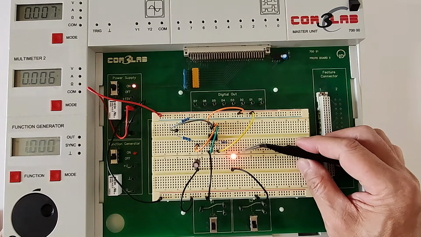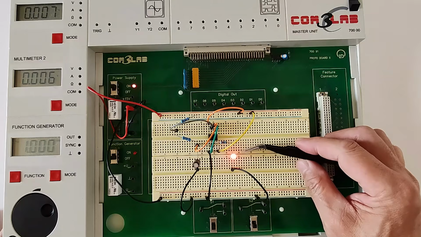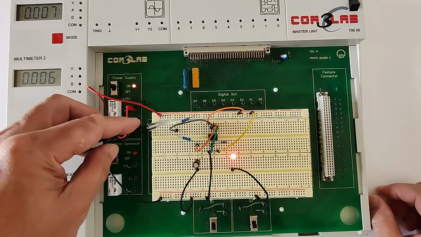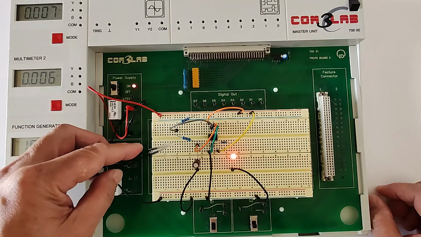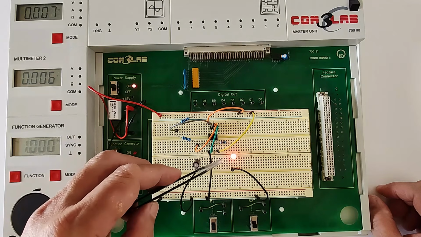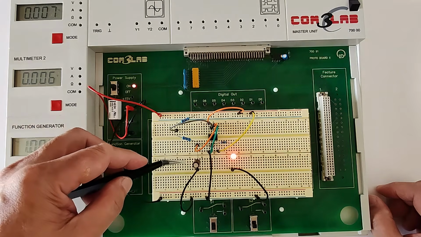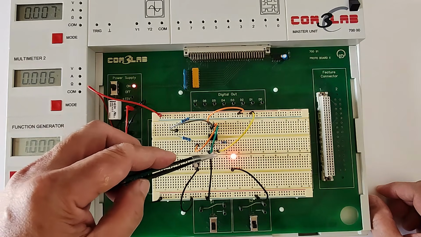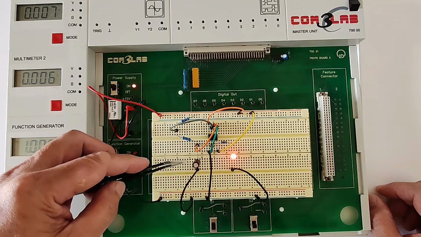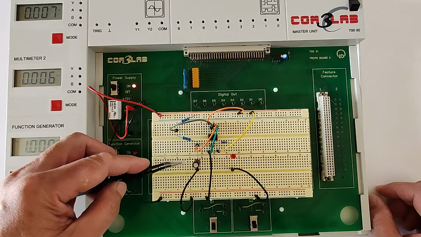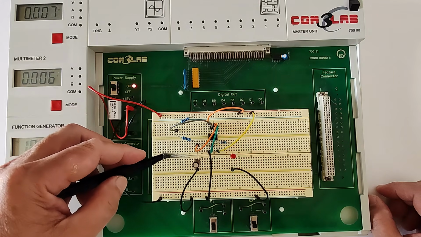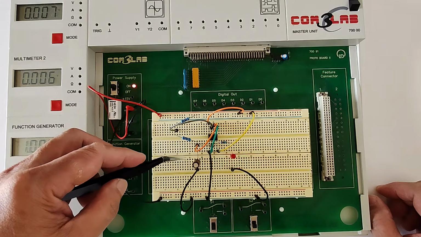The blink rate of that red LED, based on our theoretical discussion earlier, is dependent on the values of these two resistors and the value of the capacitor. The length of time the LED is on and off is totally dependent on the charging and discharging of the capacitor, based on its RC time constant.